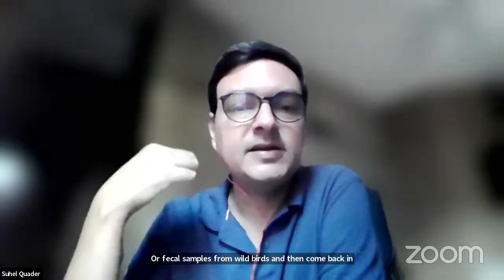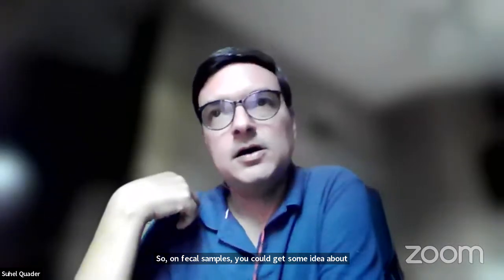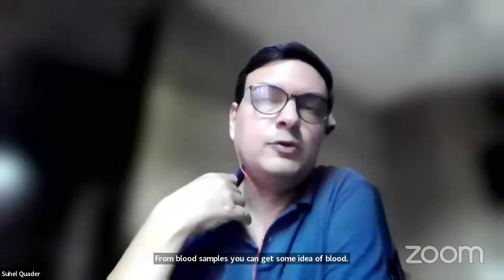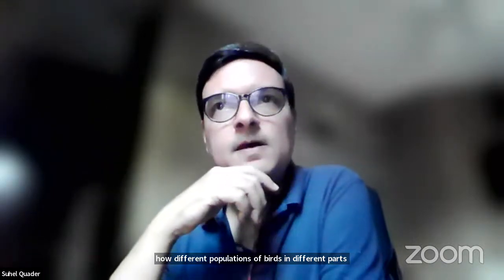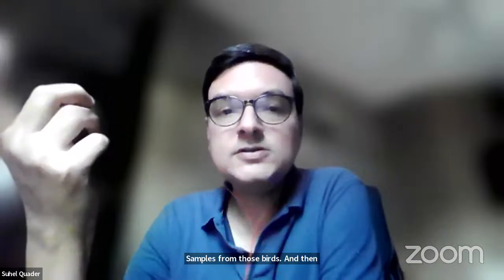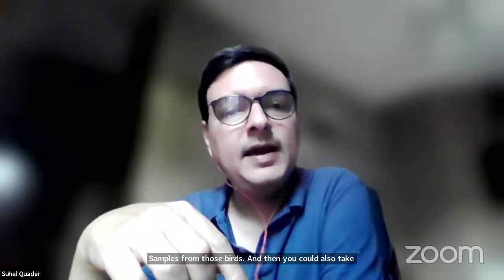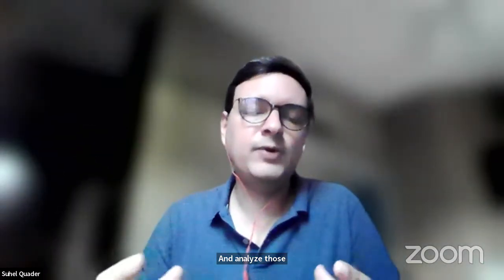From fecal samples, you could get some idea about diet. You might get some idea about parasites. From blood samples, you can get some idea about blood infections. People also do some DNA sequencing and try and understand how different populations of birds in different parts of their range are related to each other, something called phylogeography. So there you don't actually have the birds in the lab. You have only samples from those birds. And then you could also take photos or take sound recordings of birds in the wild, and you could come back to the lab and analyze those photos or sound recordings. And so there's an entire spectrum of work you can do away from the field.